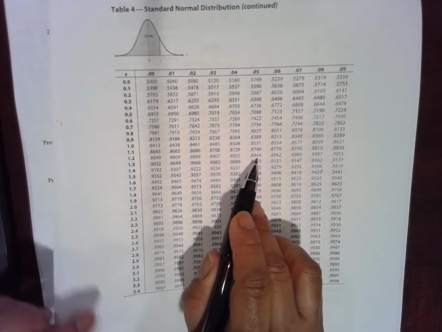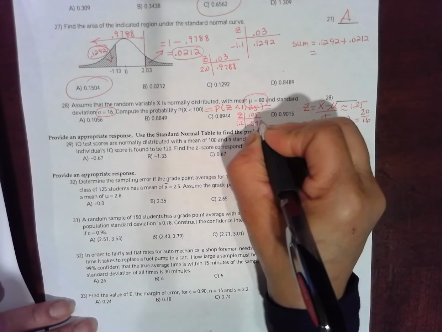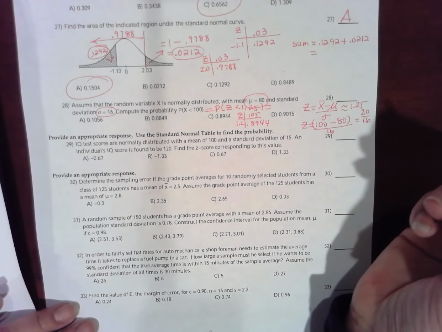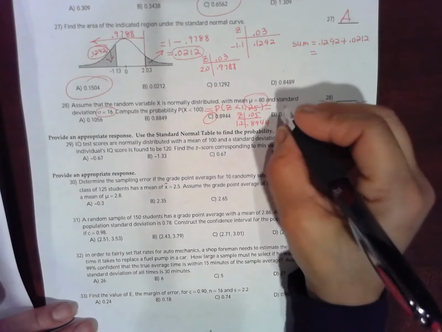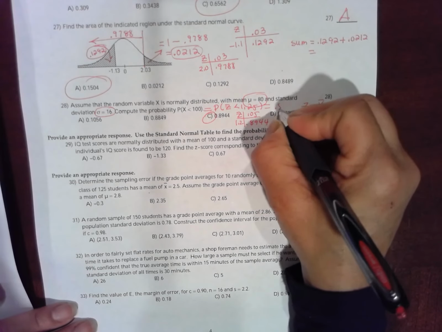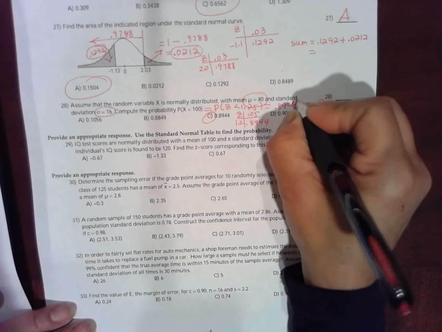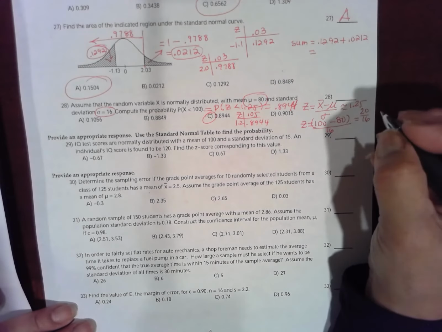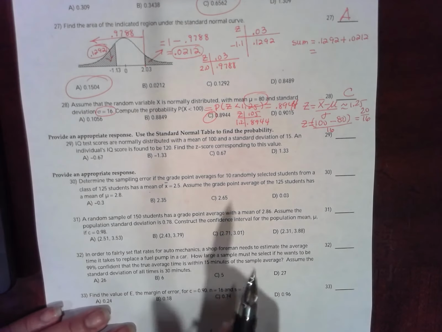That will give you 0.8944. That will be the answer, because it is asking for the area to the left. So 0.8944 was letter C. Again, the z-score standardized table will be provided to you.